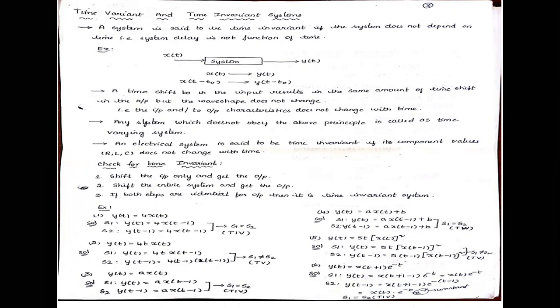That is, input and output characteristics do not change with time. So as the input changes, the output also changes. There is no change in the output waveform. Any system which does not obey the above principle is called a time varying system.